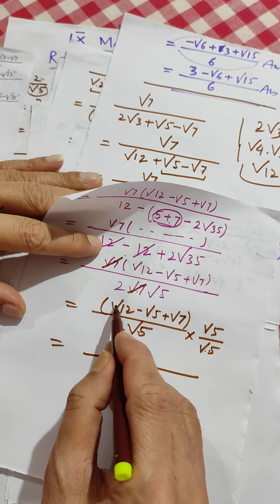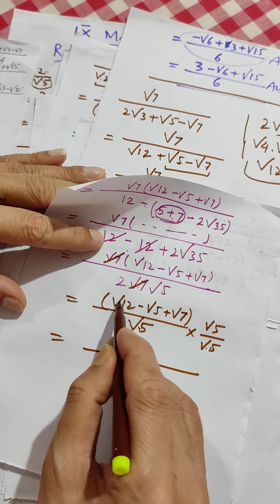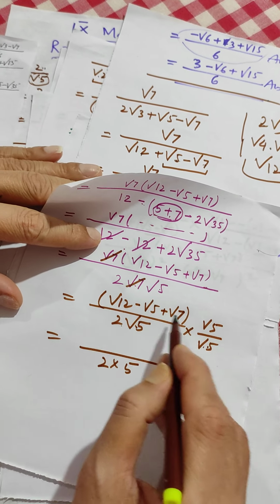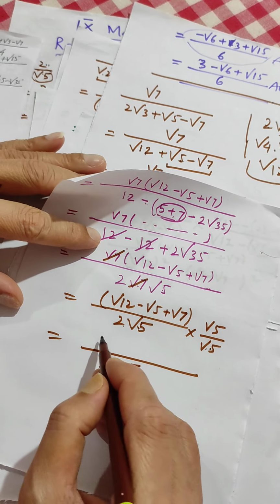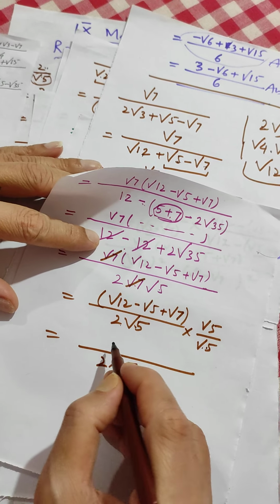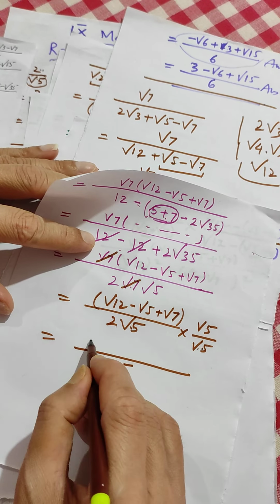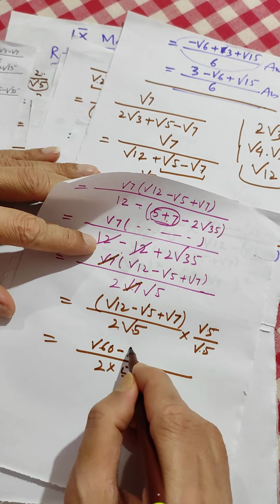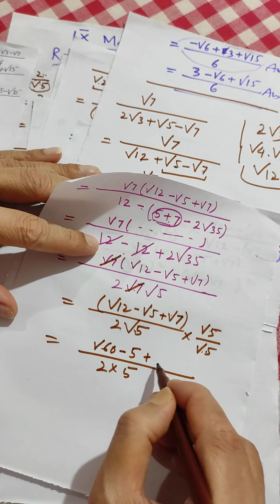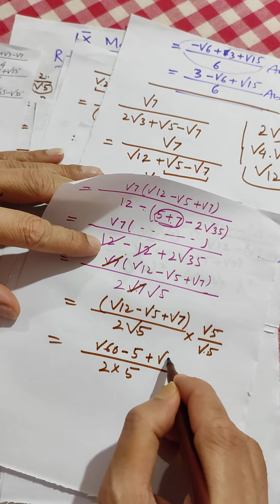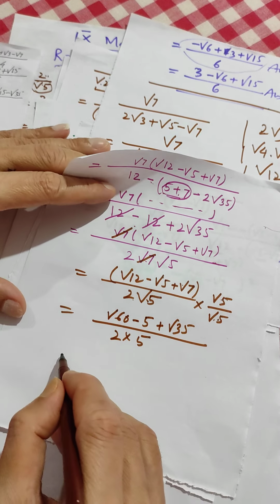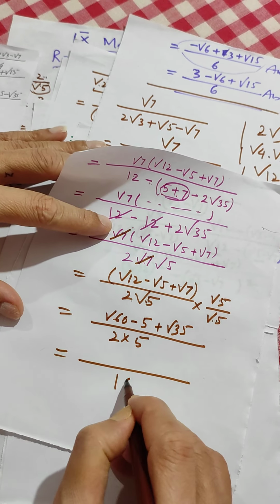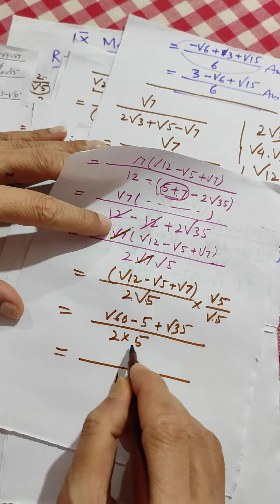Root 5 into 12 is root 60, then root 5 into 5 is 5, then plus root 5 into root 7 is root 35. So we have got the answer, denominator 10. So we have made it rational.